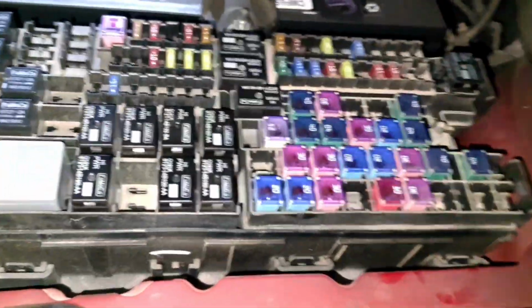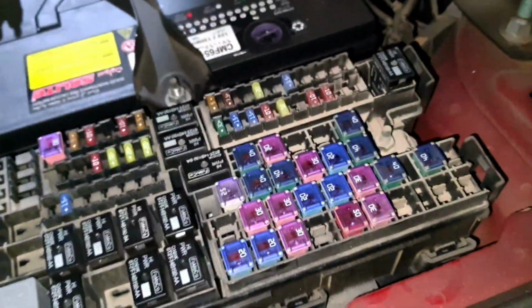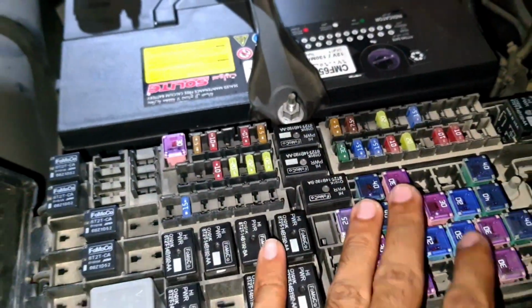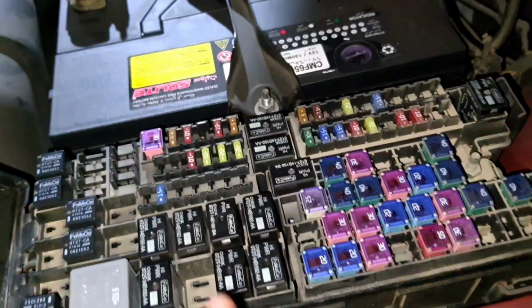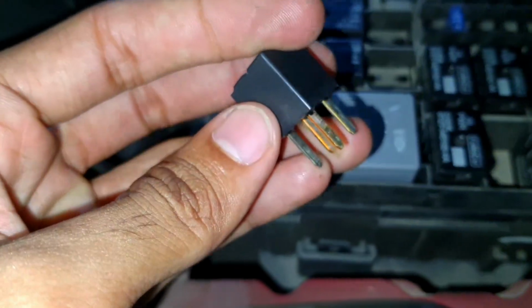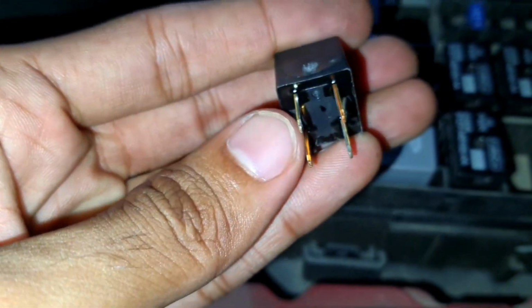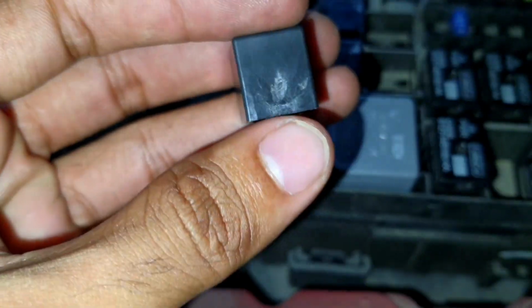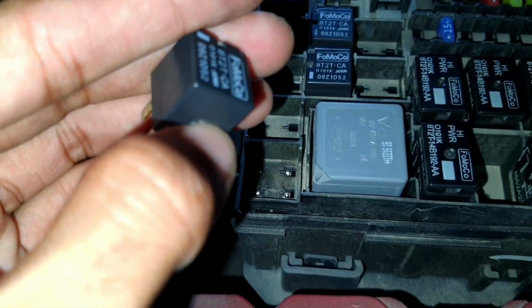see here, I tried everything. I removed the fuel pump, checked, and I checked the fuse, all those things, body control, everything I checked, but I didn't get a fault. And then I got the fault in here, this relay. When I removed this fuel pump relay, I see somebody maybe removed it before, or something, I don't know. See, there is a crack inside.